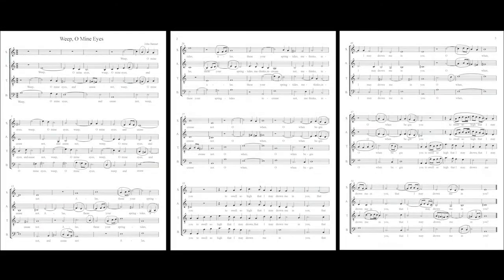For a little more ornamentation on repeats of music, here is John Bennett's madrigal, Weep, O Mine Eyes. Note that, again, many of the ornaments are passing notes, and that there are more of them on the repeat of the madrigal, the repeat being in the fifth measure at the top of page 3. The ornamental passages are also an attempt to add to the expressiveness of the madrigal.